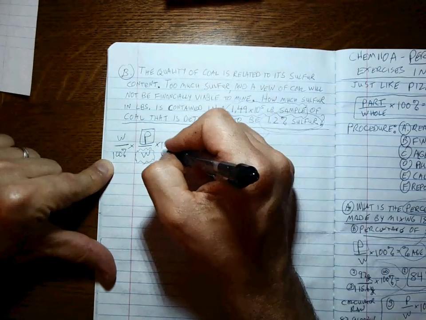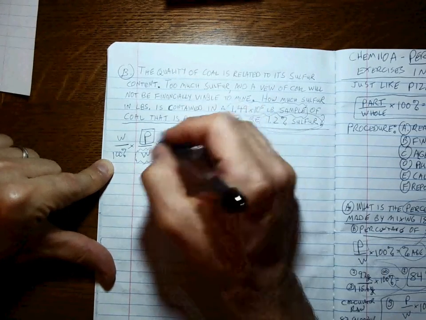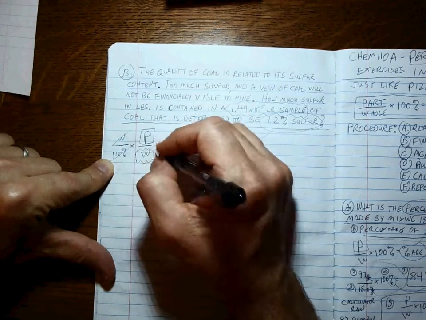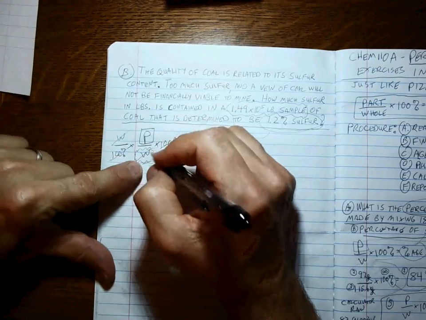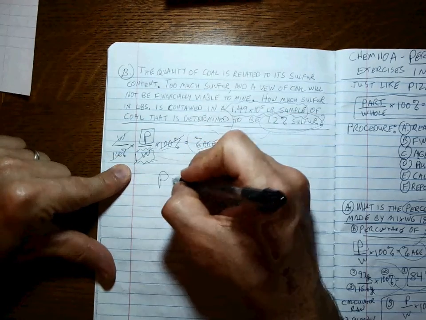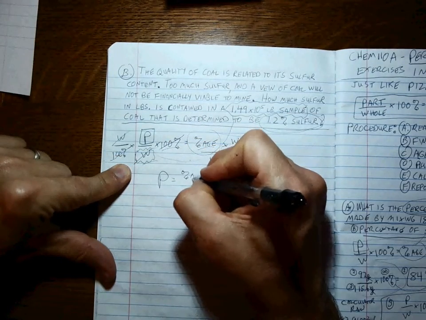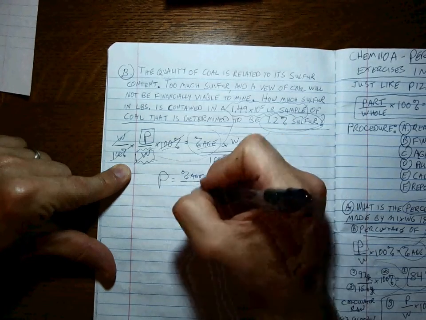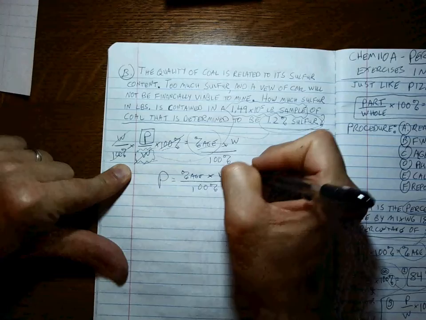You with me? Because 100% in the numerator and 100% in the denominator cancel. W in the numerator and W in the denominator cancel. And P is equal to the percentage times the whole divided by 100%.